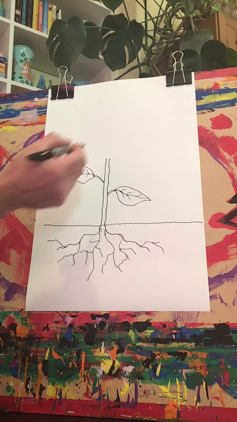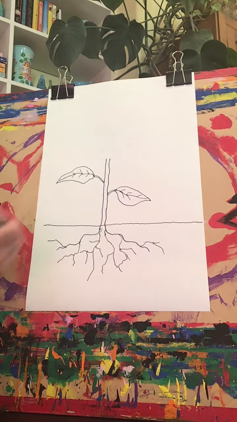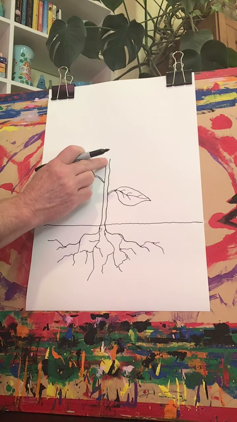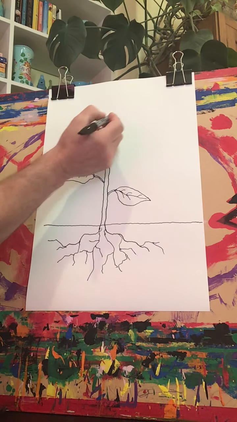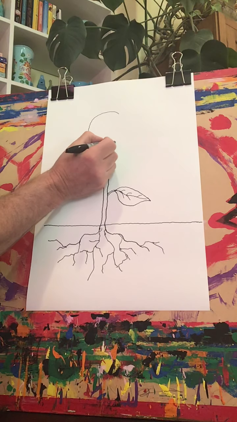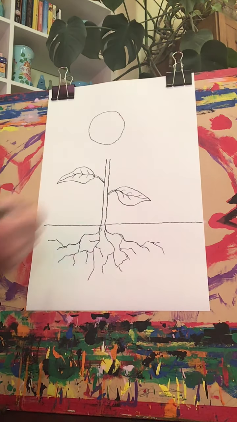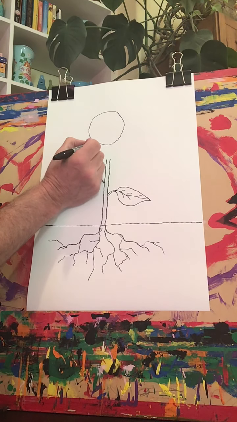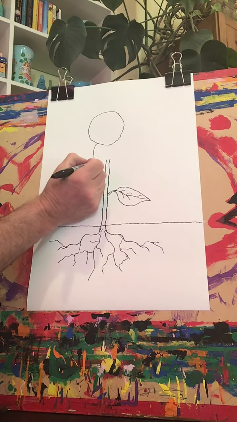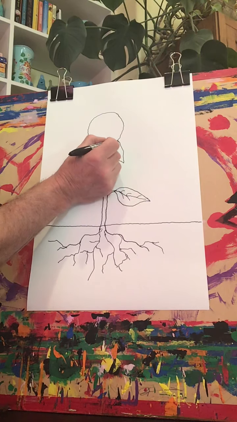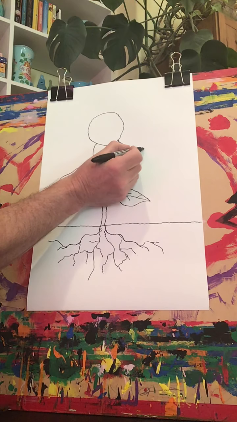Now, in order to make my big flower up here, I'm going to make a big flower head up here. I'm going to go a little bit above my stem, and I'm going to put a nice circle like that. Pardon me. Perfect. And then I'm going to just make what look like little leaves coming off all the way around my flower.